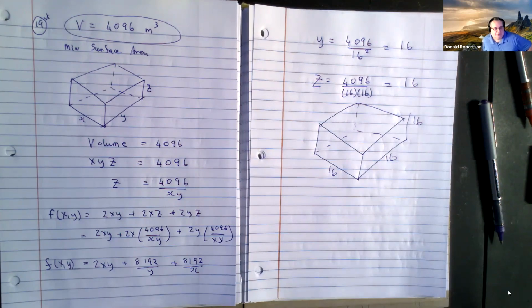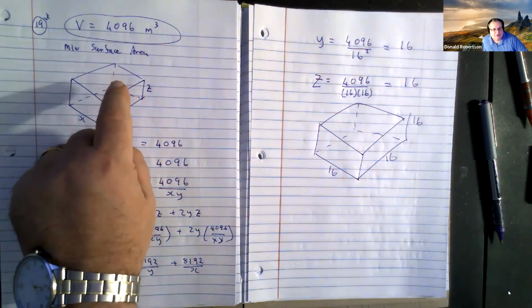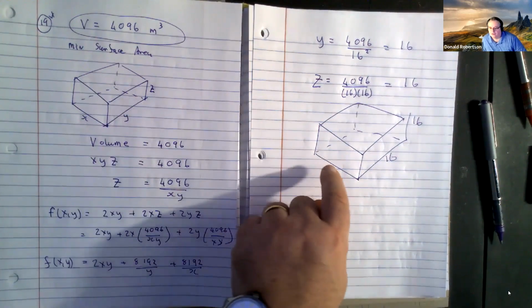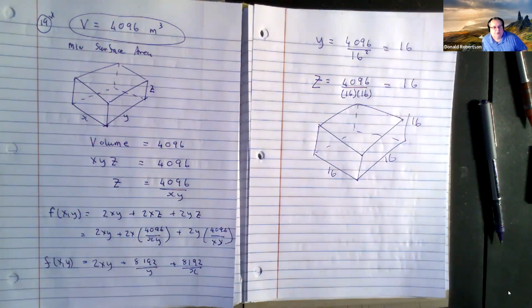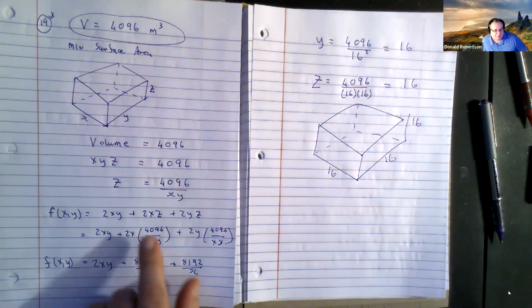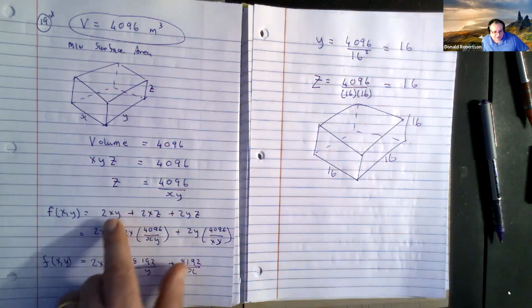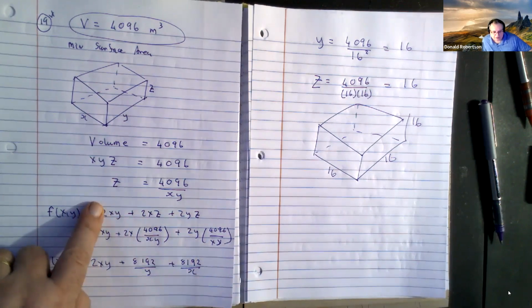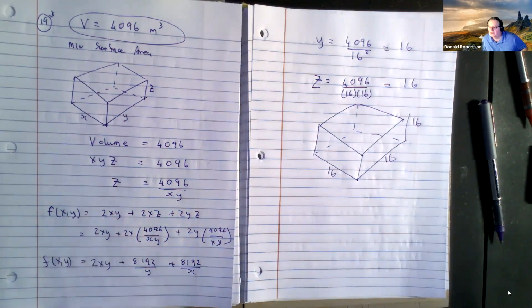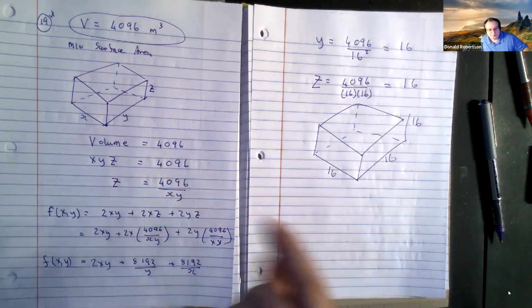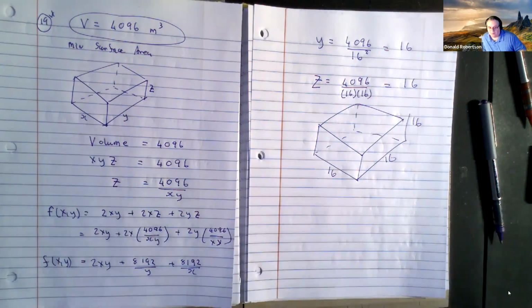Now, if this question had the lid removed, this solution would change. And the reason it would change is because this equation here, because there is no lid, would only have a single xy instead of two xy. And that little change makes a big change through the math, right? It won't come out quite as pretty, right? It will come out that there's one solution.